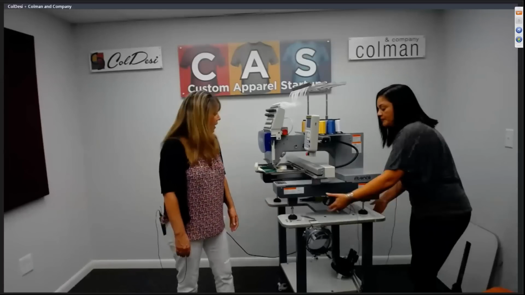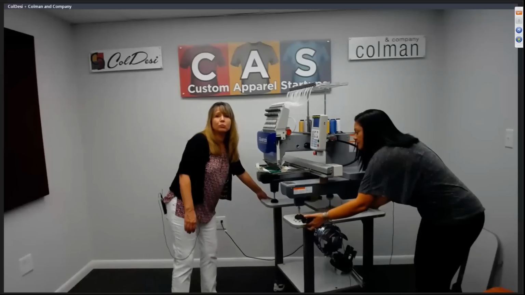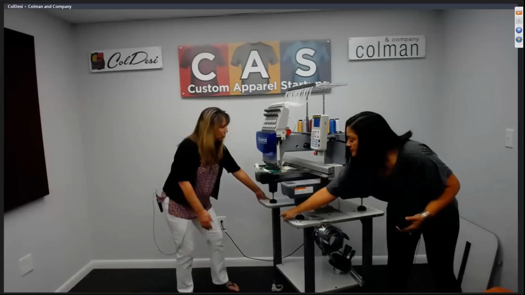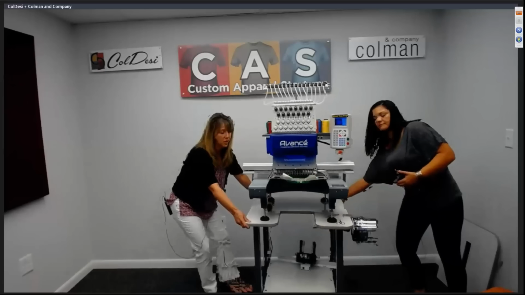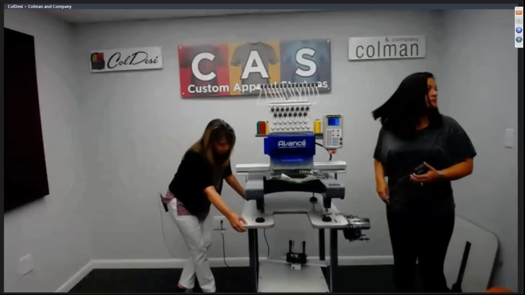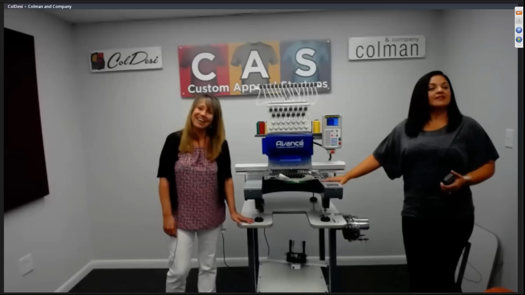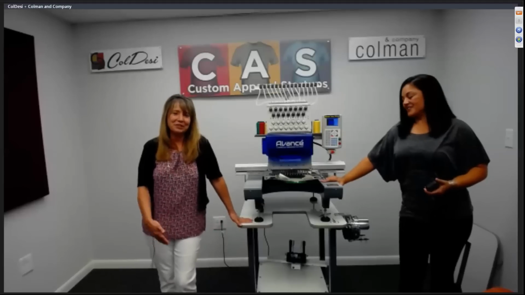With a commercial machine, on average, you can do 6 to 10 hats or flats per hour, depending on the stitch count. It's all about the stitch count. And that thing will wheel right into a closet. If you've got a back bedroom that you put your business in, you just put it in the closet when company comes.